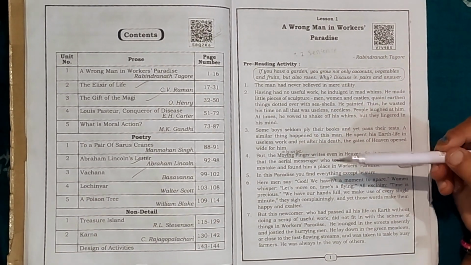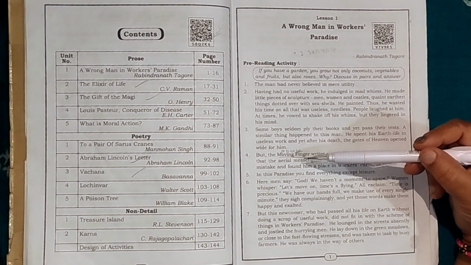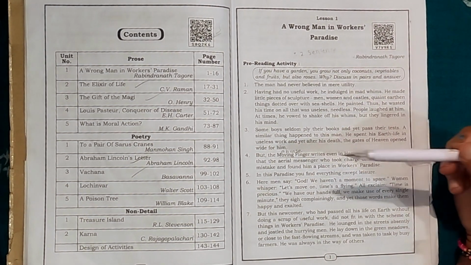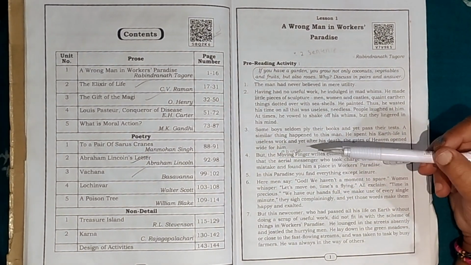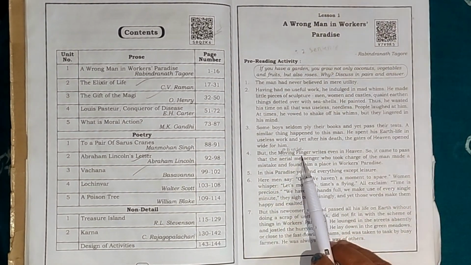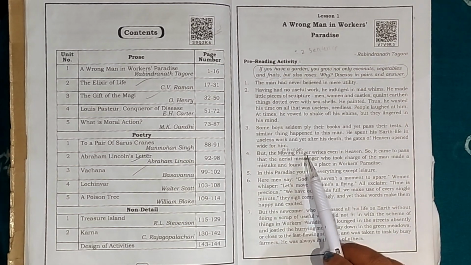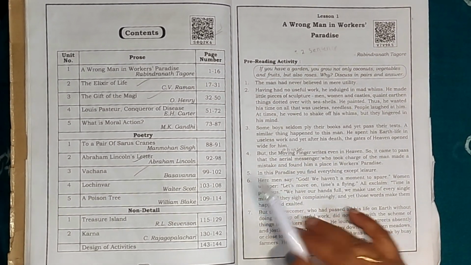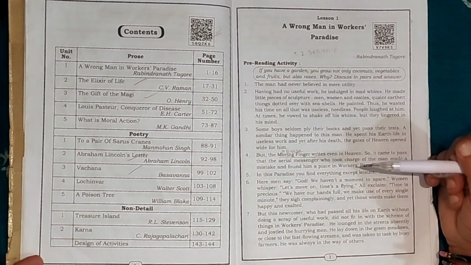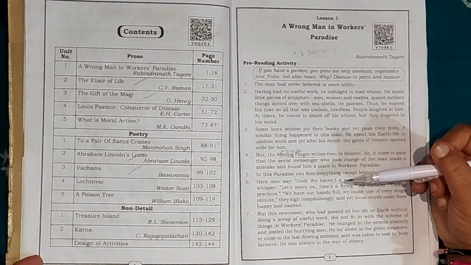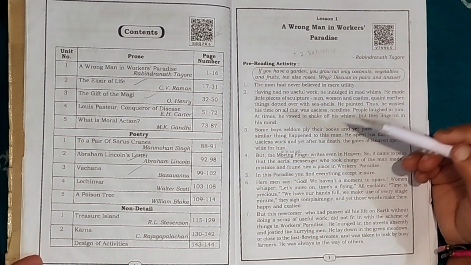So here they have given us a phrase, the moving finger. The phrase is taken, children, from Omar Khayyam's Rubaiyat, where the moving finger means time or fate. Time here does not mean 1 o'clock, 2 o'clock, children. It is our fate. What God has written in our fate, that only has to be done. But it is not like that.